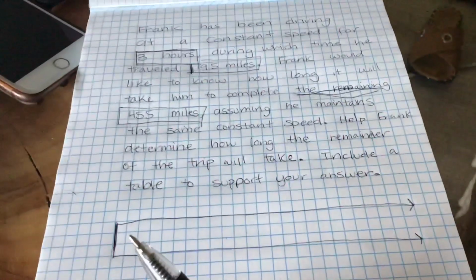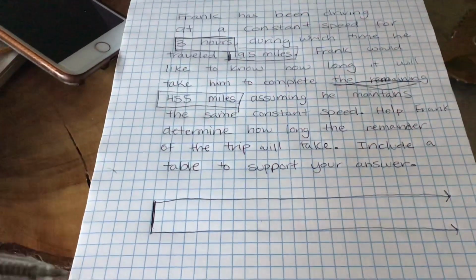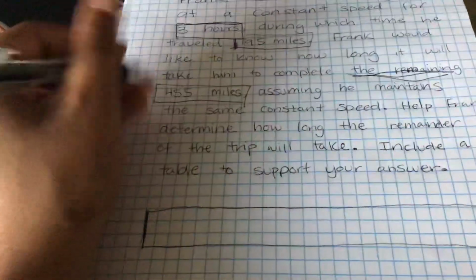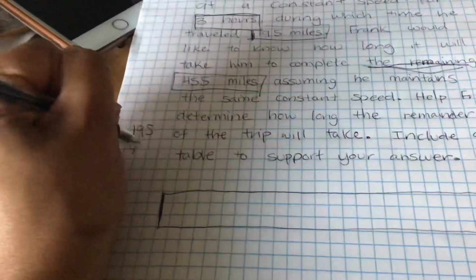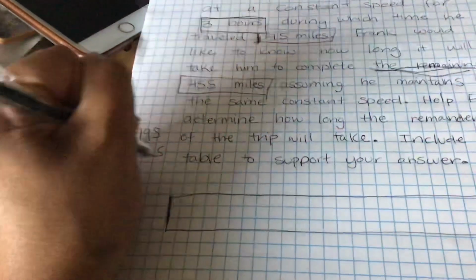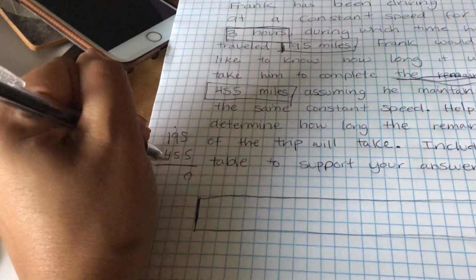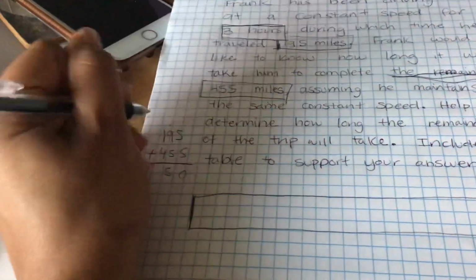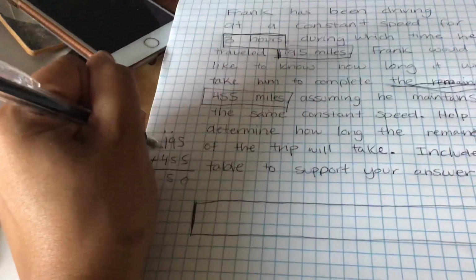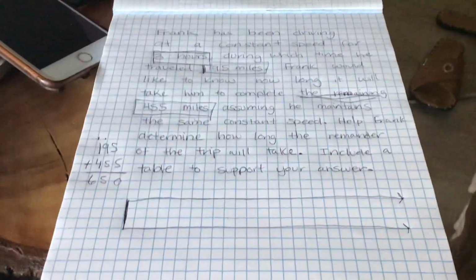Okay, so what I'm going to do is find out the total amount of distance he's traveling. I'm going to add the amount he has already traveled, 195 miles, plus the amount he's going to travel after this. So I'm just going to find out what that number is. 5 plus 5 is 10, carry the 1. 9 plus 5 is 14, plus 1 is 15, carry the 1. 1 plus 1 is 2, plus 4 is 6. So he's trying to travel 650 miles in total. So that's what this is saying.